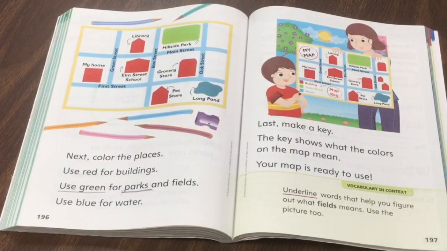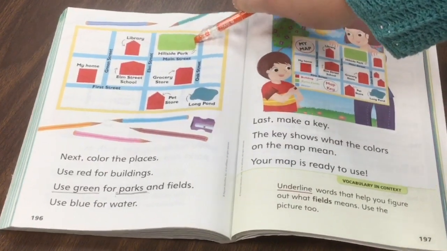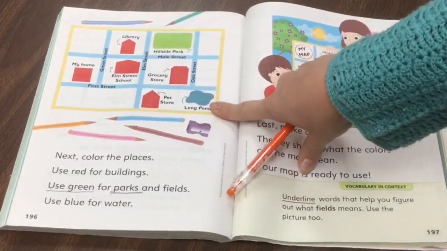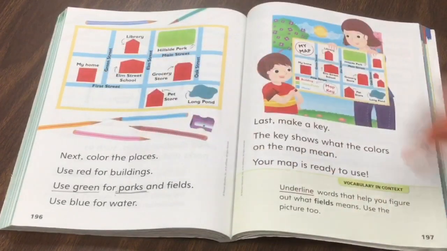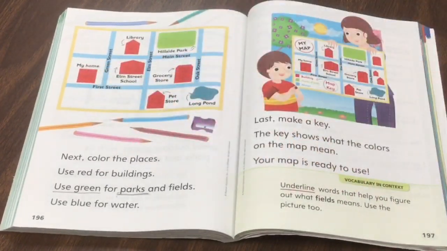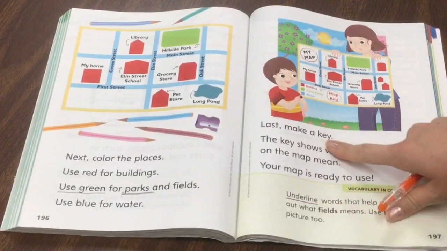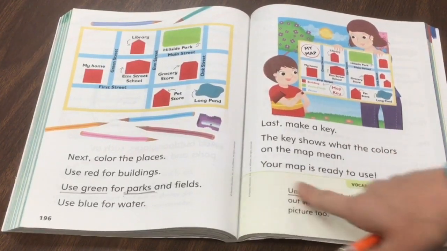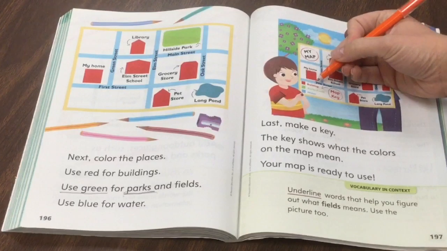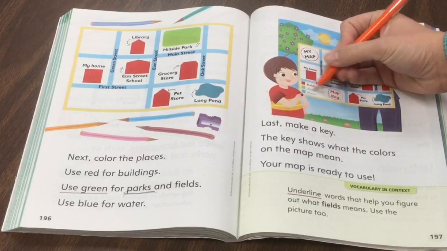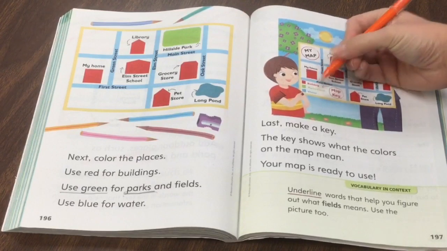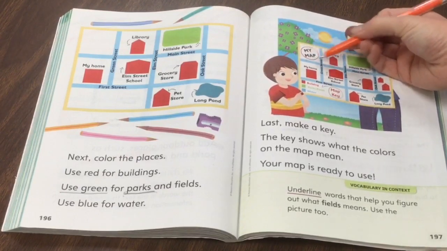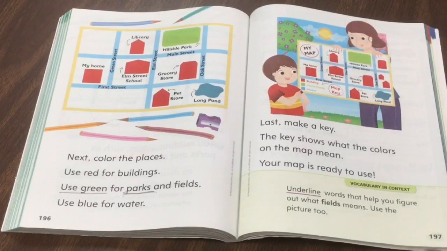Next, color the places. Use red for buildings. Use green for parks and fields. Use blue for water. So we added one park, which is green. We added water, a pond, which is blue, and everything else was a building, including our house, because we live inside. Last, make a key. The key shows what the colors on the map mean. Your map is ready to use. Here's our key. We have buildings in red, parks and fields in green, and water in blue. And they forgot to tell us to make our name for our map, my map.